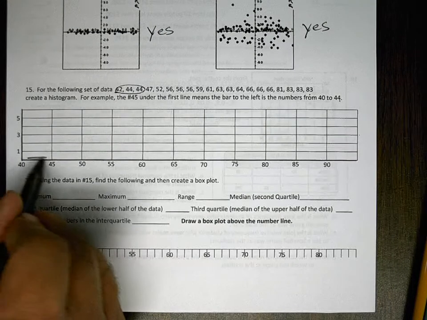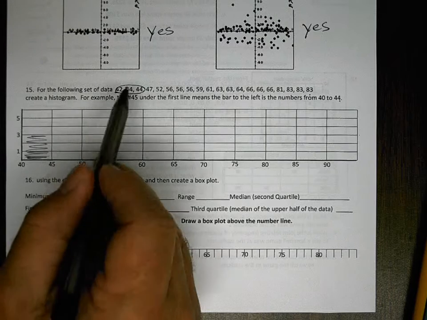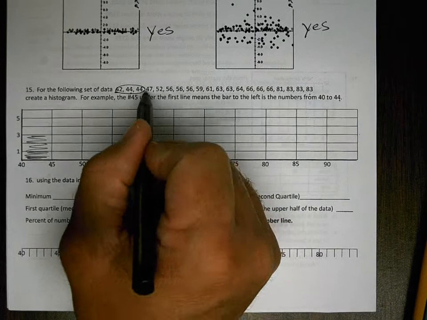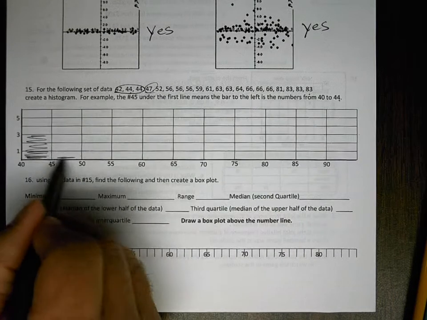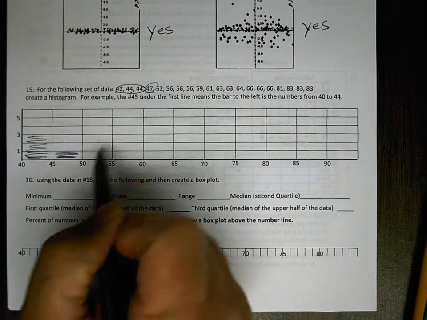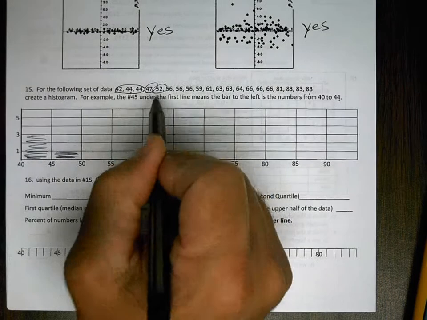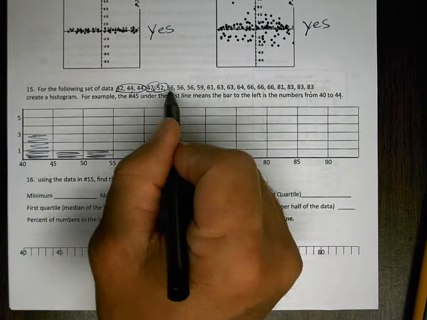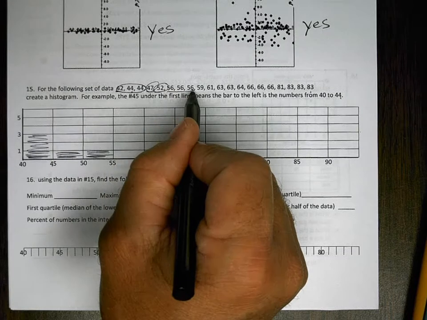So we can shade this one up 1, 2, 3, because there are 3 data pieces less than 45. So now we're going 45 to 49, which looks like there's only 1. And now 50 to 55, which again looks like 1. 55 to 60, looks like 1, 2, 3, 4.